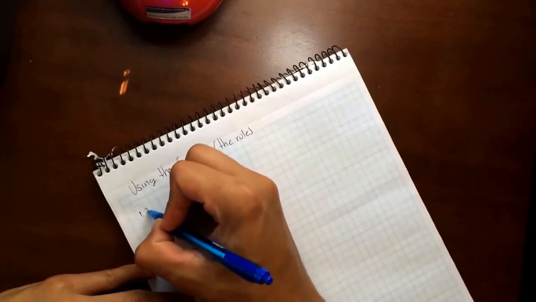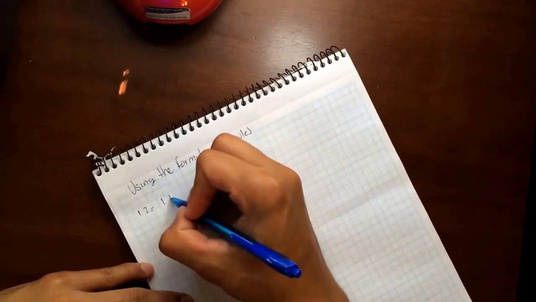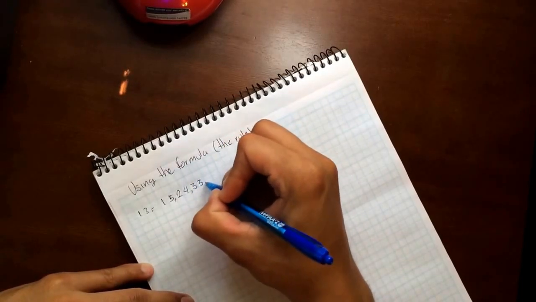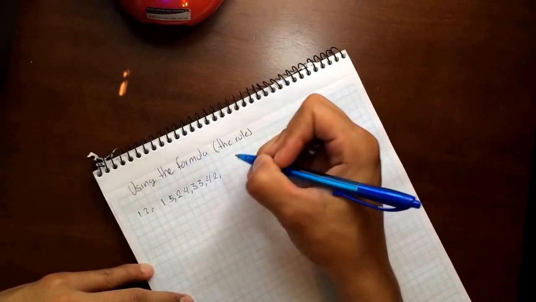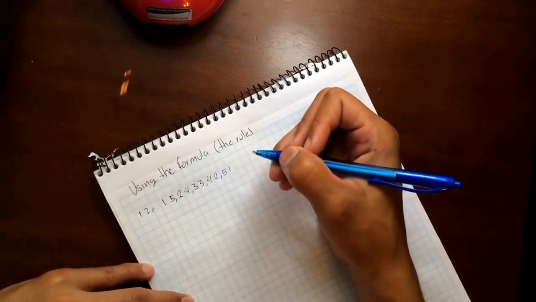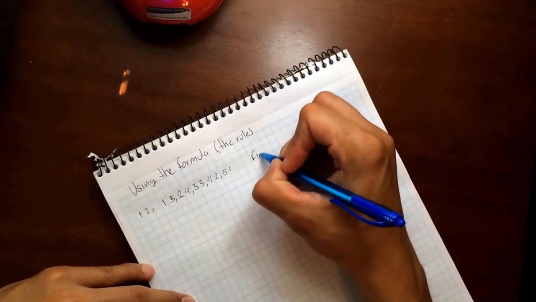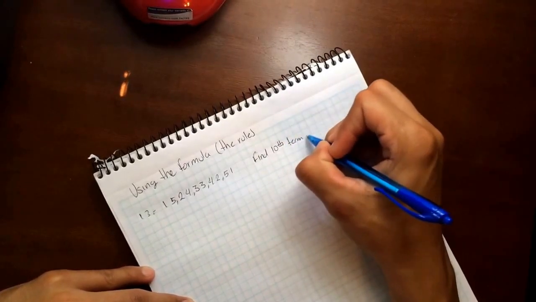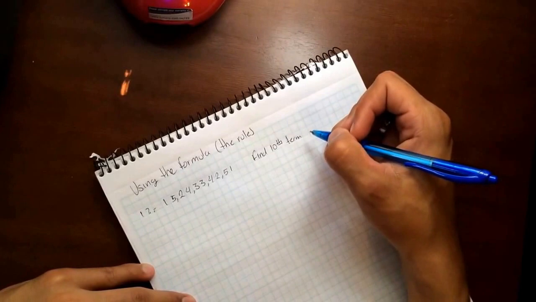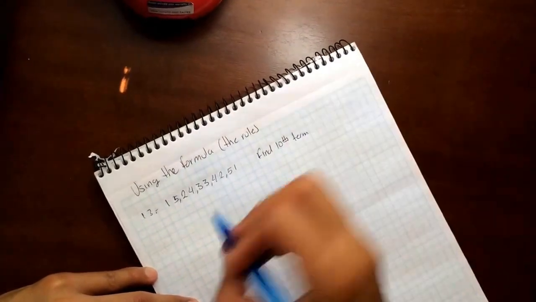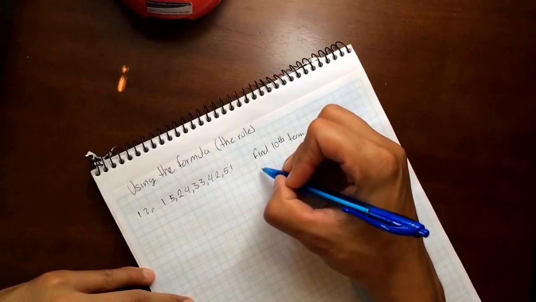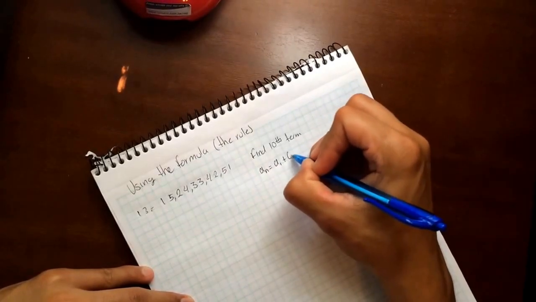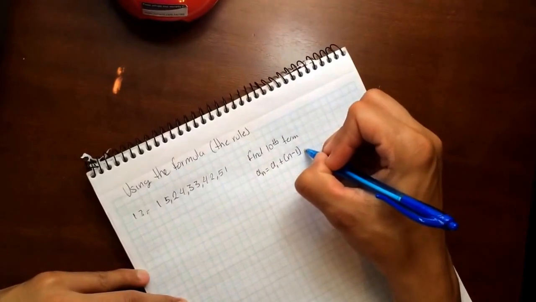Question 13 gives us a sequence: 15, 24, 33, 42, and 51. And it's telling you to find the 10th term. They're giving you the formula. The formula for that is a sub n equals a sub 1 plus n minus 1 times d.